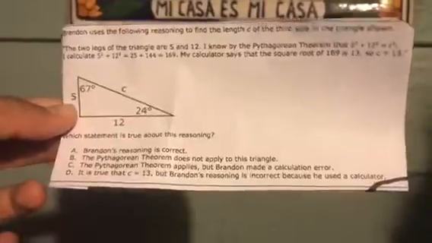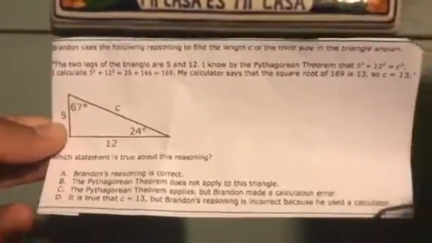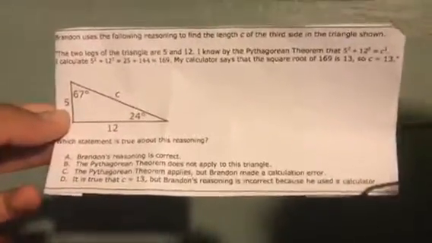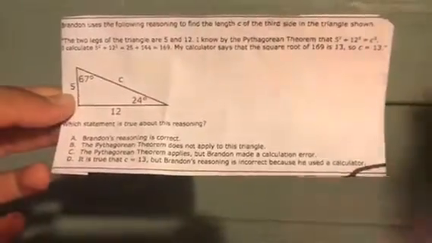Which statement is true about this reasoning? A. Brandon's reasoning is correct. B. The Pythagorean theorem does not apply to this triangle. C. The Pythagorean theorem applies, but Brandon made a calculation error. D. It is true that C equals 13, but Brandon's reasoning is incorrect because he is using a calculator.